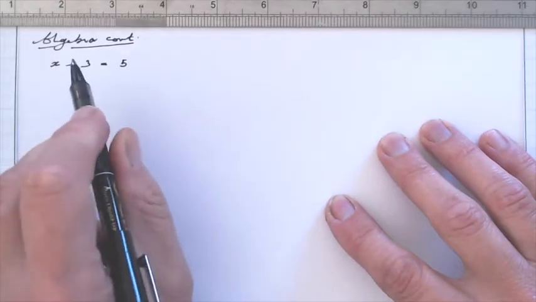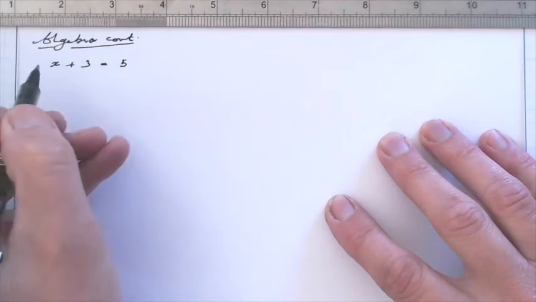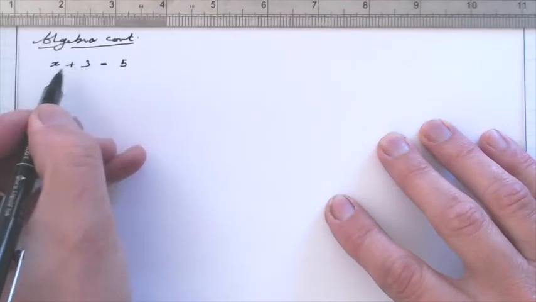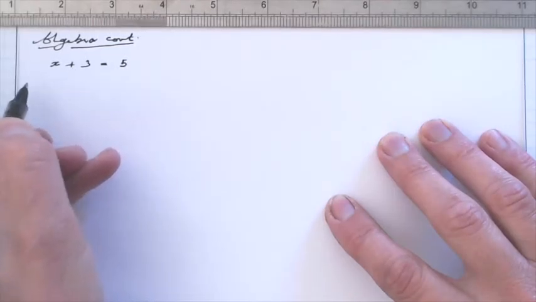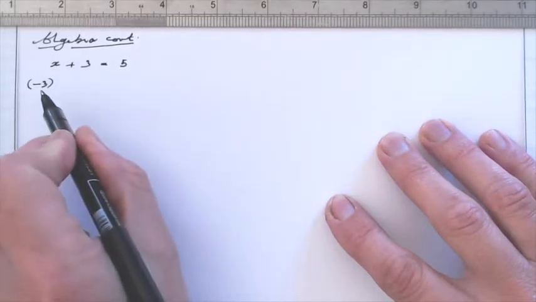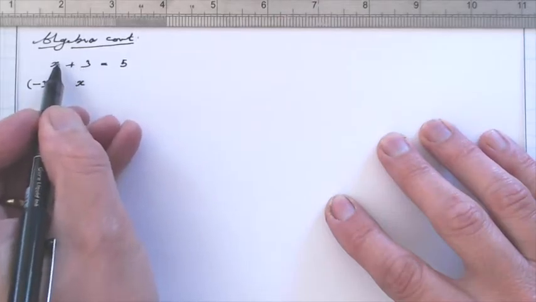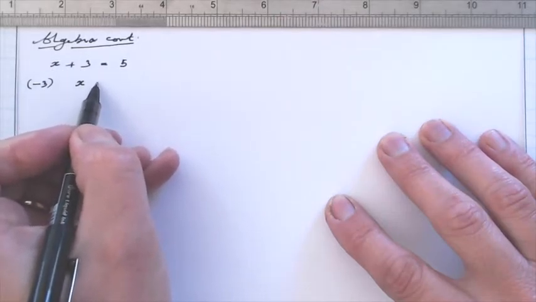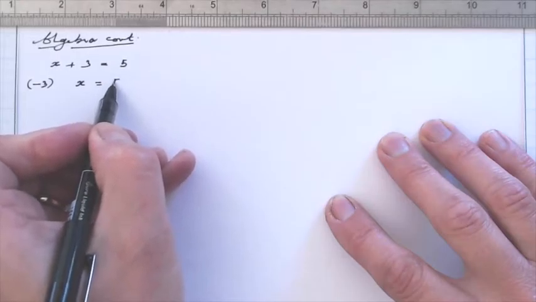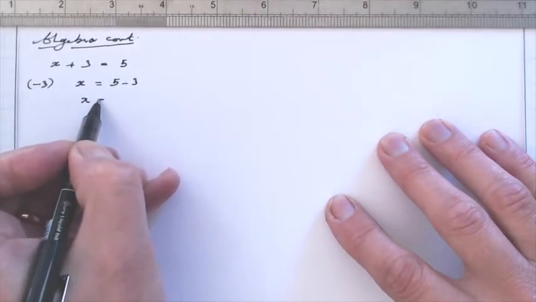What we want to do is subtract 3 from both sides of the equation. So if I subtract 3 from the left-hand side, I'm just left with x. So let me just put in brackets here, to the side, I'm subtracting 3. So subtracting 3, then left-hand side I have x, right-hand side I have 5, take away 3, and then I have x equal to 2.